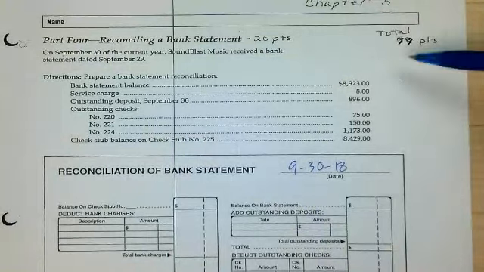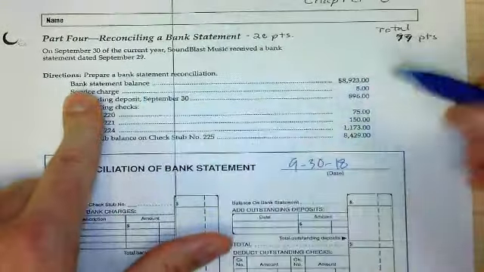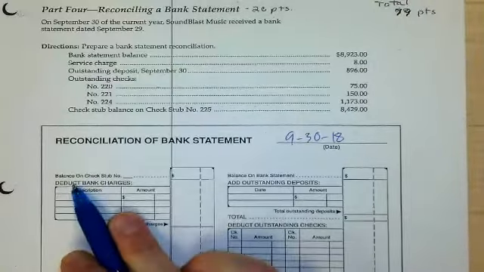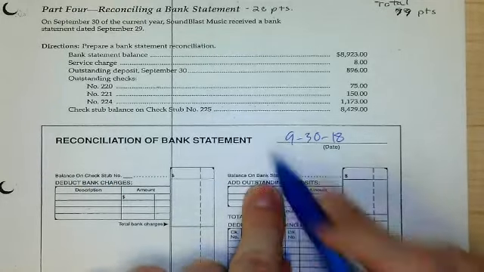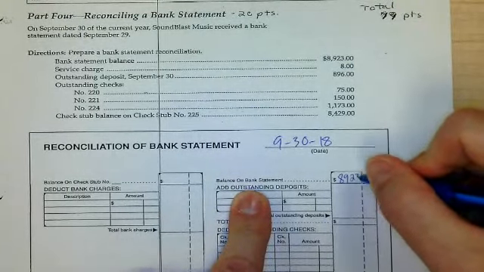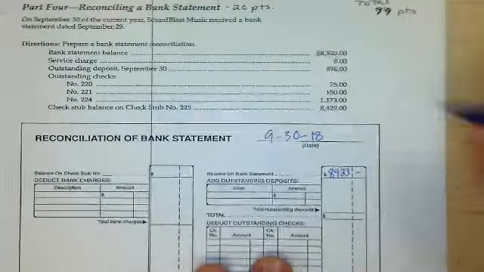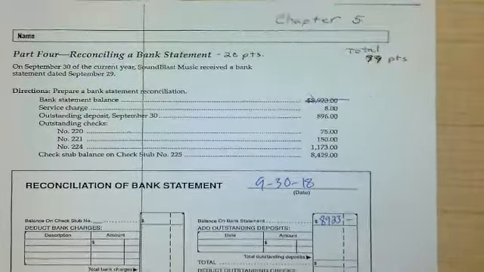And then let's go from top to bottom and just put these things where they're supposed to go. Bank statement balance, $89.23. So we have two balance spots, balance on check stub or balance on bank statement. Well, bank statement balance, $89.23. Let's put that right here. $89.23 and no cents. And then if you want, scratch that off.